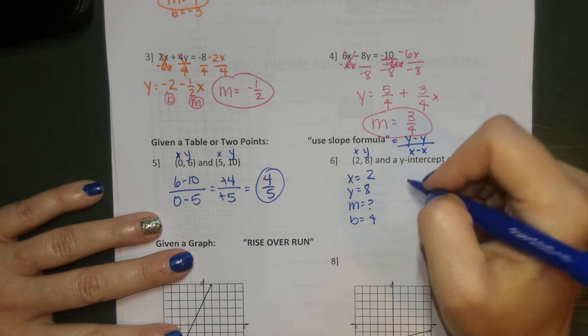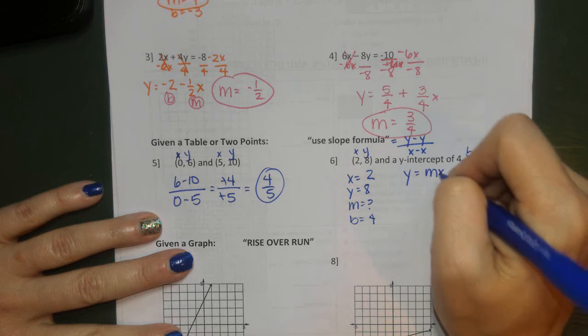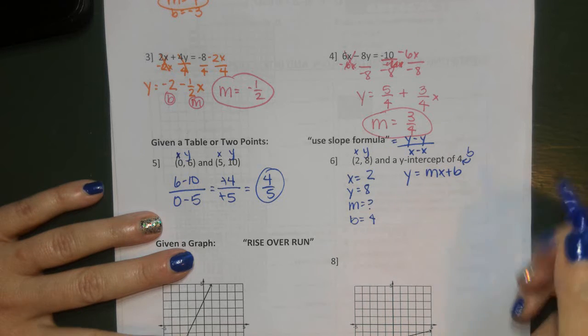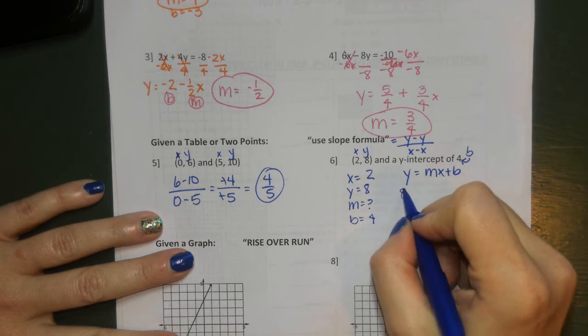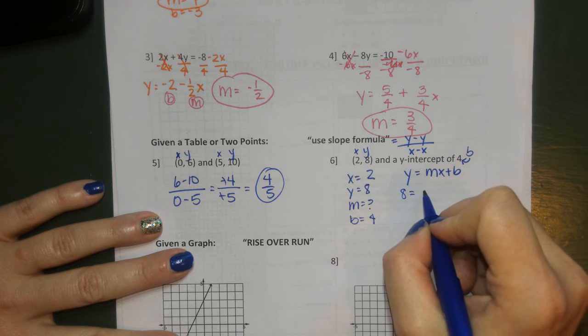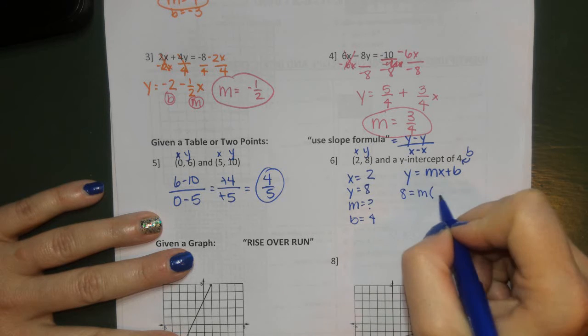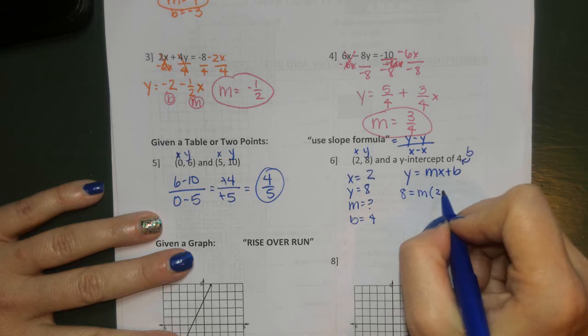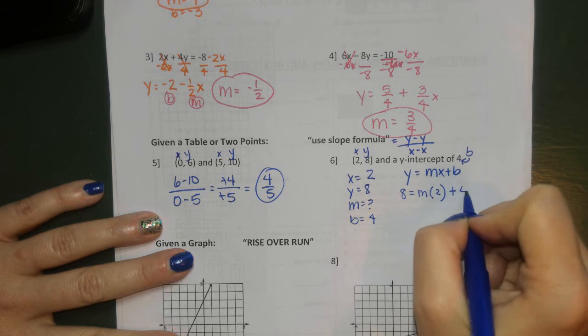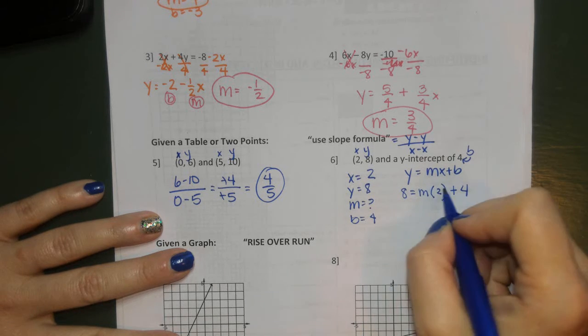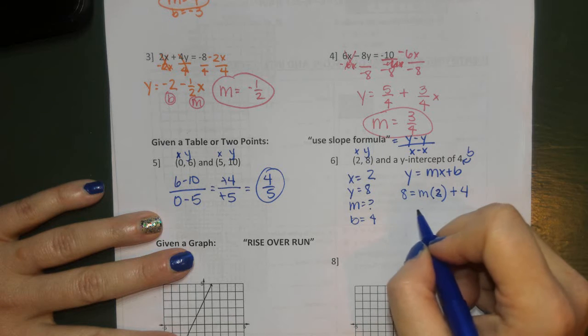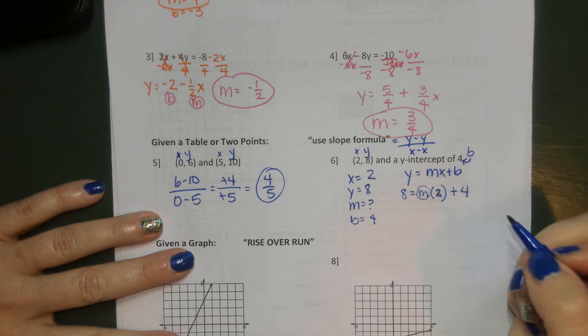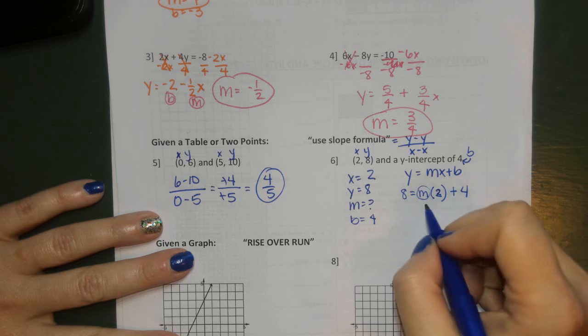So what we're going to do is we're going to use y equals mx plus b to be our guide here, and we're going to fill in what we have. We have 8 equals m times x, which is 2, plus 4. So we're going to solve for m, is what we're doing, trying to get the slope, m.